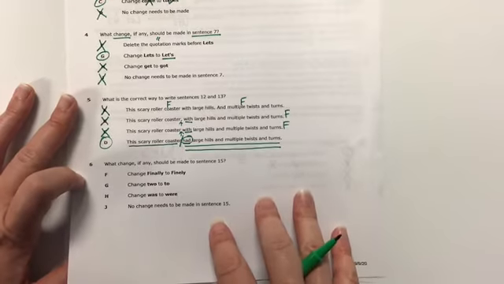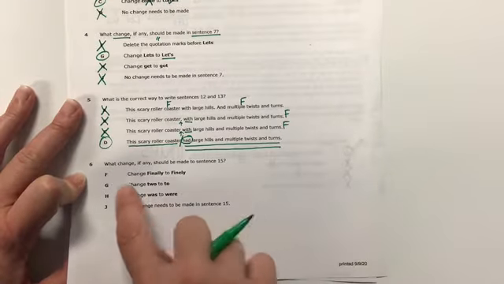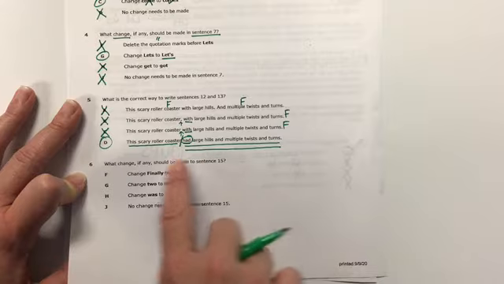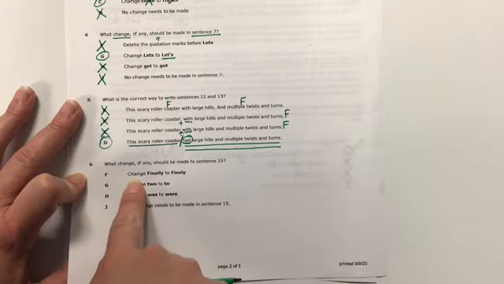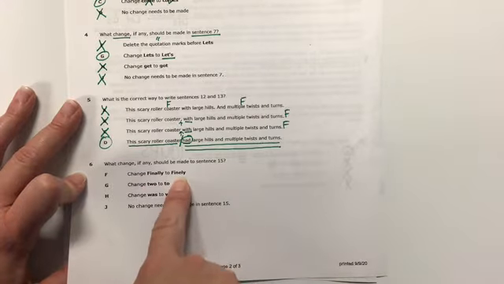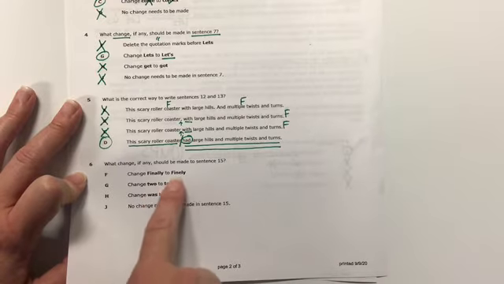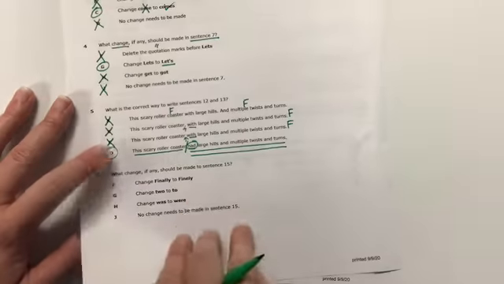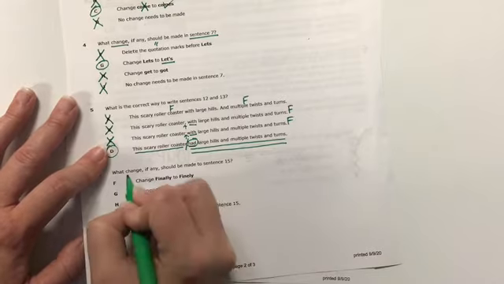All right, number 6. What change, if any, should be made in sentence 5? F says change finally to finally. Okay, let's go back and find sentence 15. I'm going to quicken my pace here because I've got to get going.